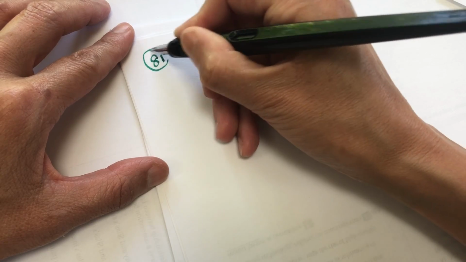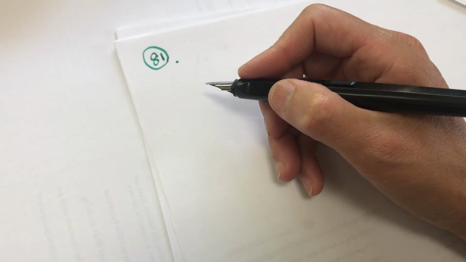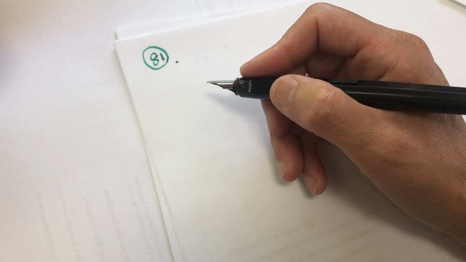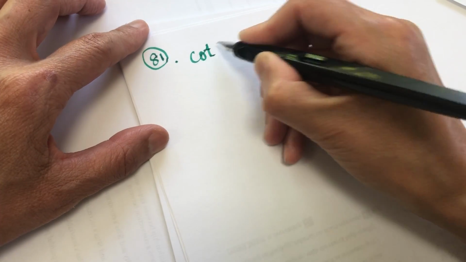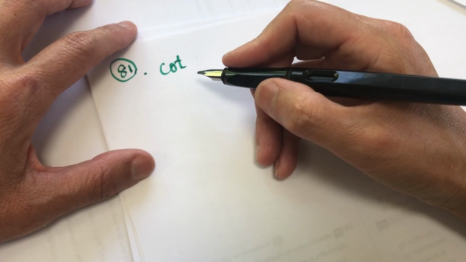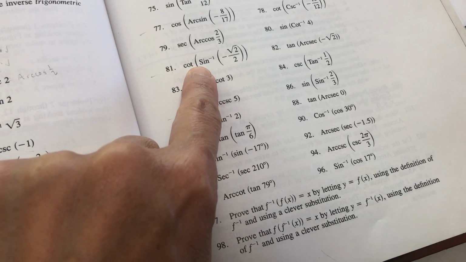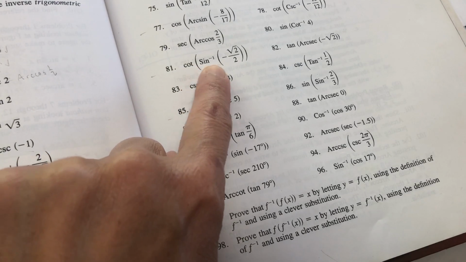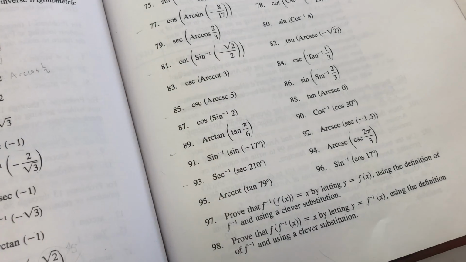Okay, question 81. I dare to say it because I am a teacher. If I am not a teacher, I will never dare to say these kinds of things.